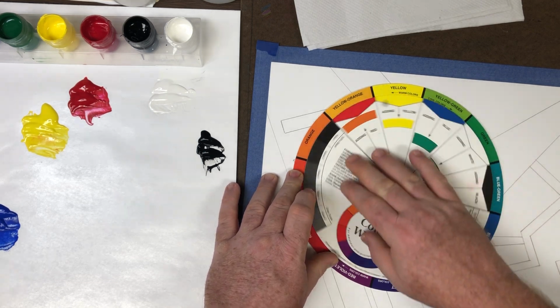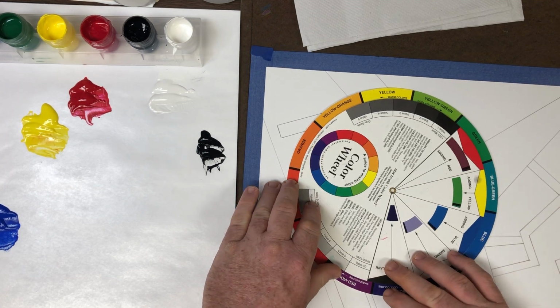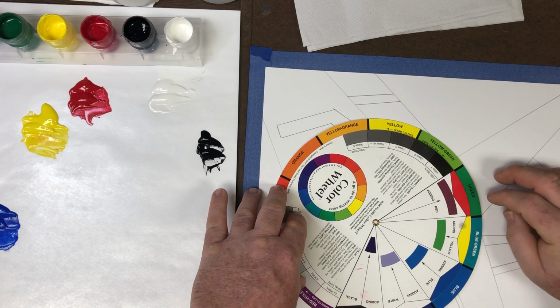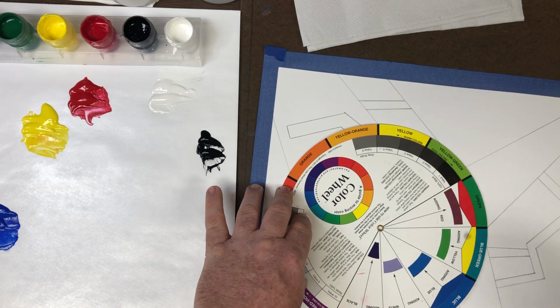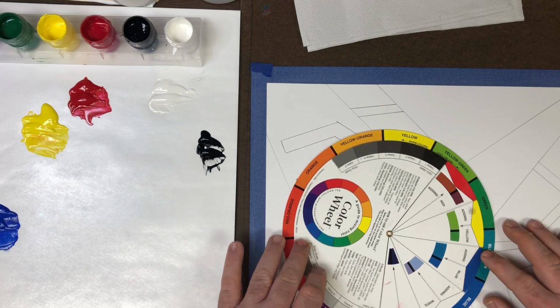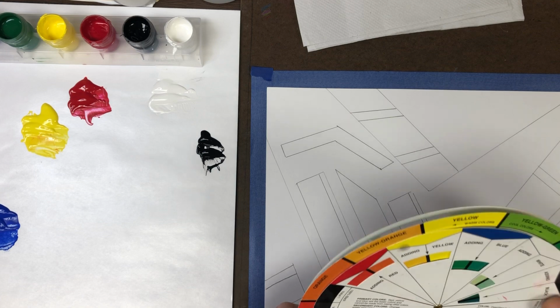That blue to orange was kind of a cooler gray. Red to green is a complement, and you see that's a much more neutral gray. One of the most neutral kind of cool grays you can get is red and green together. You can mix some good blacks with different kinds of reds and greens. So that's what this color wheel kind of helps you do.